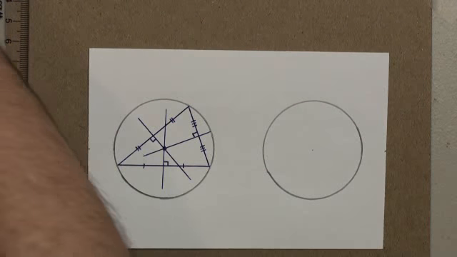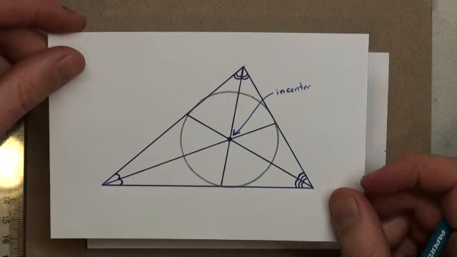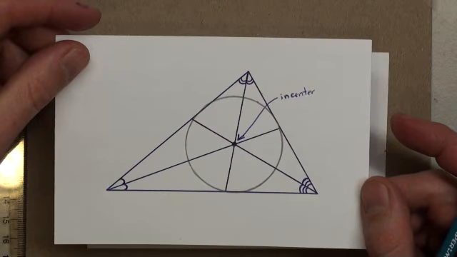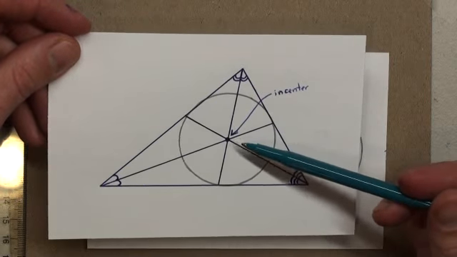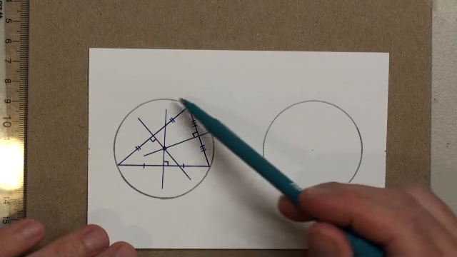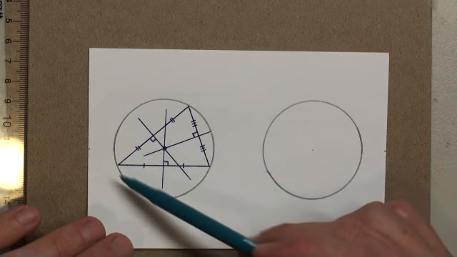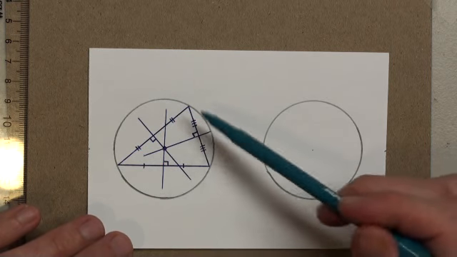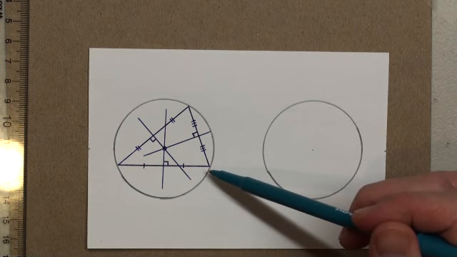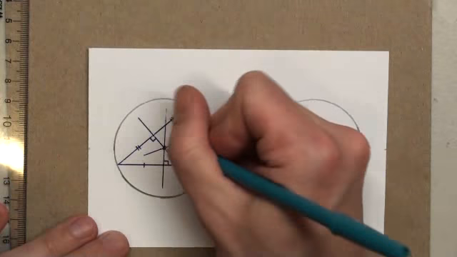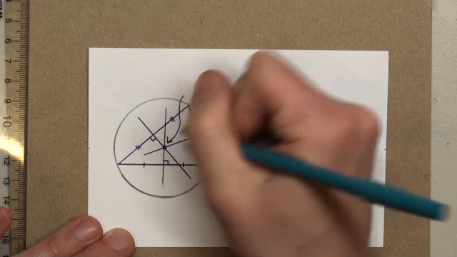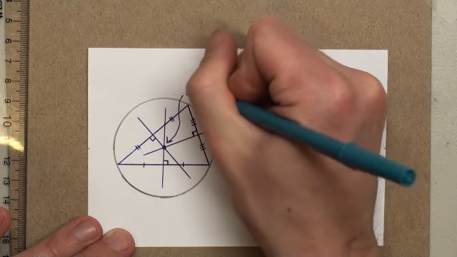Now remember when we did the in-center, you see how the circle is on the inside of the triangle? Right? That's called an inscribed circle. That's why that's called the in-center. In this one, the triangle is the one in the middle, and the circle is doing what's called circumscribing the triangle. So it's around the outside of the triangle, touching it at all of its vertices. So that's why we call this inside point here, this is called a circumcenter.